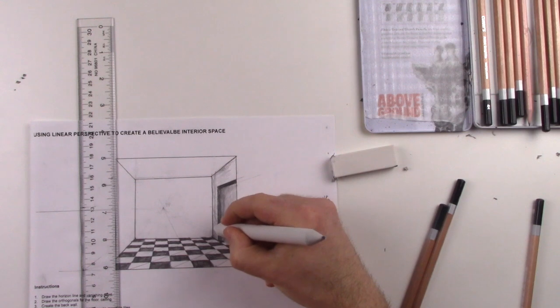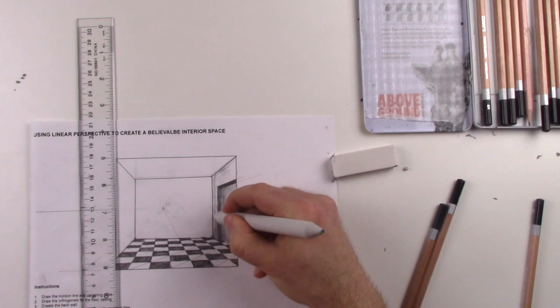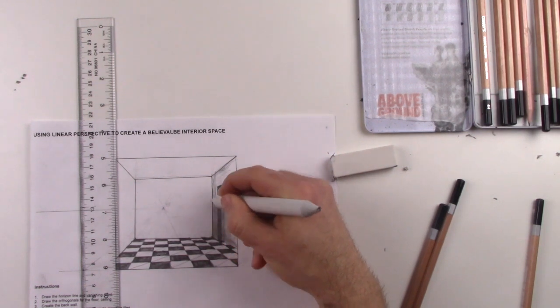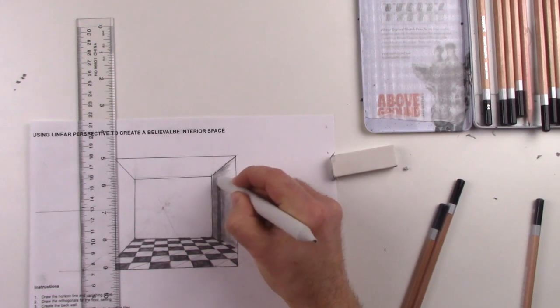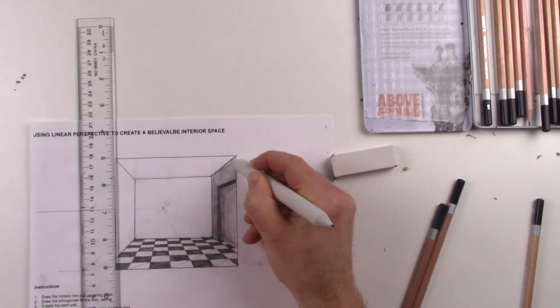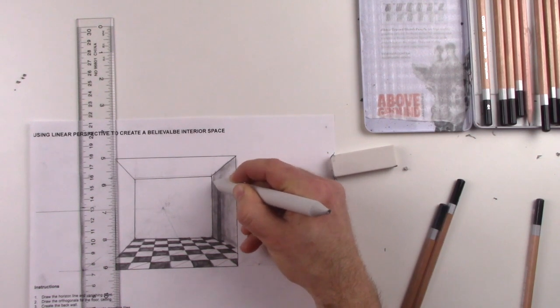Grabbing my blending stomp, moving this in, and using the blending stomp in order to start to blend in here.